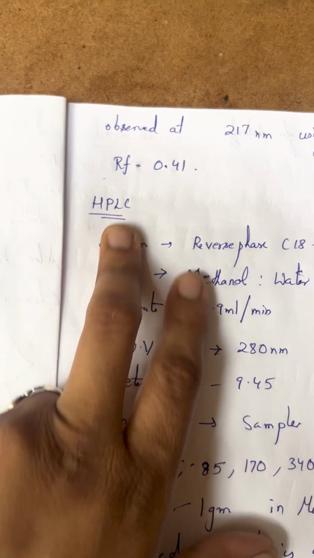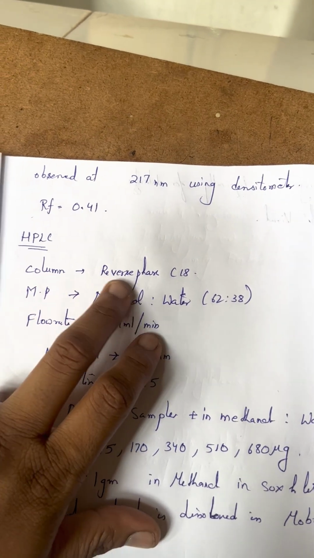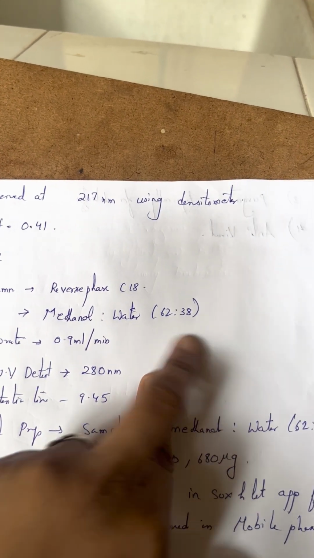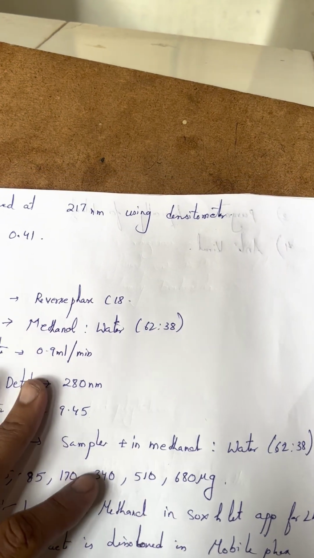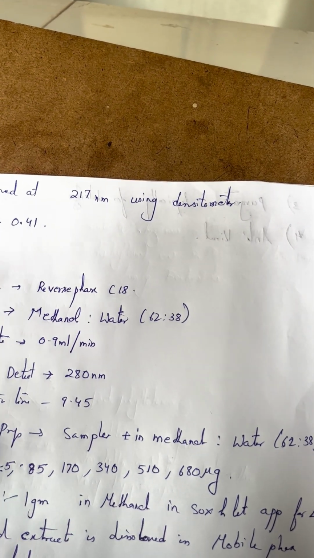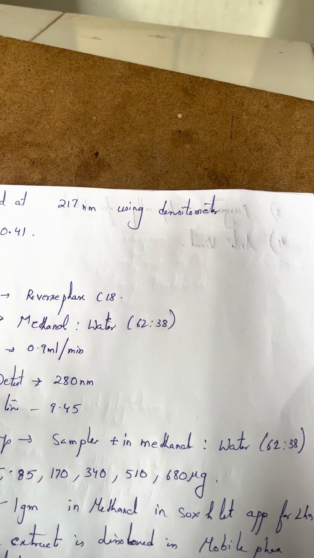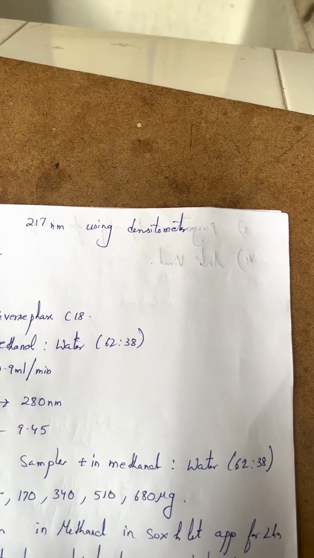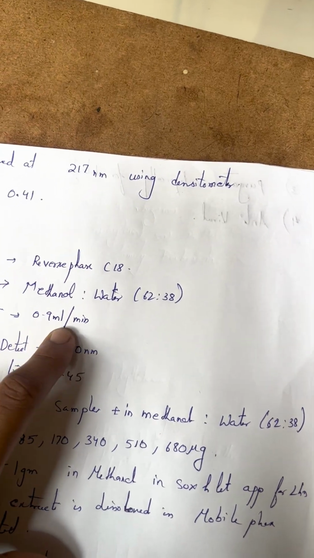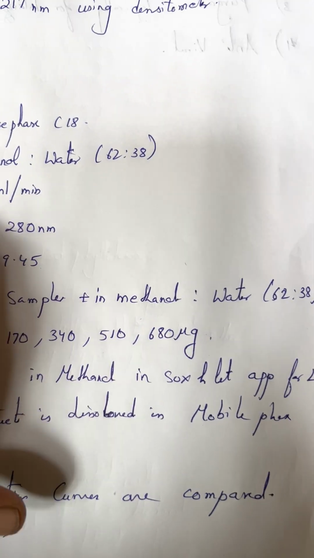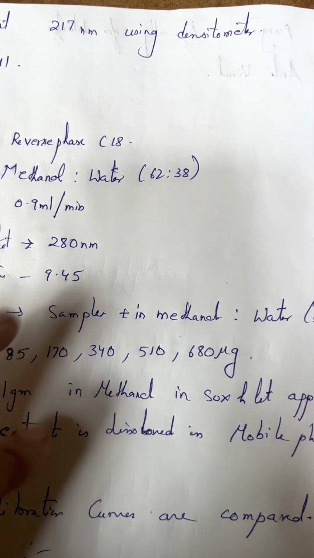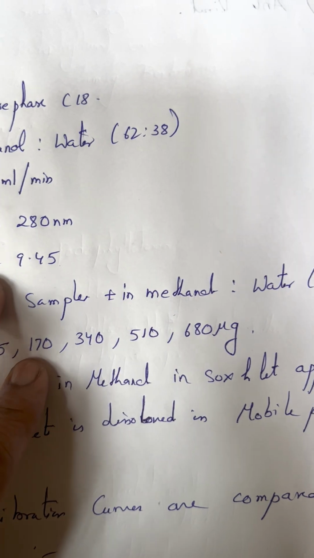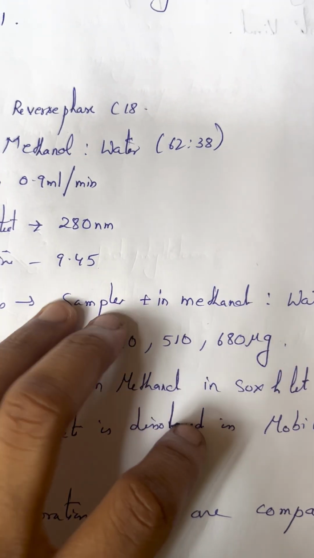Next we go for the HPLC method. Here we use a column, that is a reverse phase C18 column. Next, the mobile phase is methanol to water, 62:38. Flow rate, we already know HPLC. We have already recorded the instrument in which we give the flow rate, and how much amount of standard or sample has to be injected. So the flow rate is about 0.9 ml per minute. Per minute it injects 0.9 ml of standard as well as sample. The UV detector range is 280 nanometers. The retention time is 9.45.